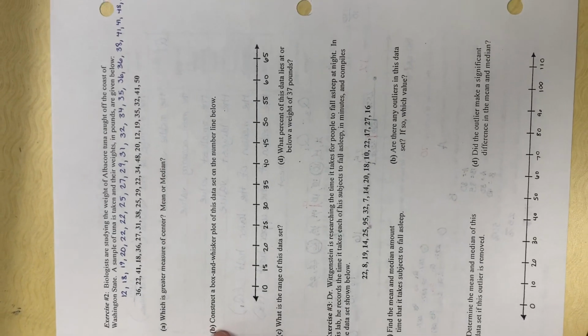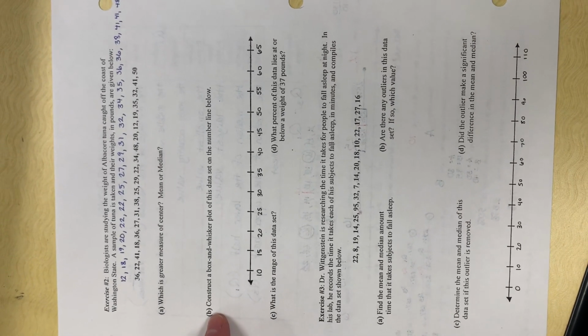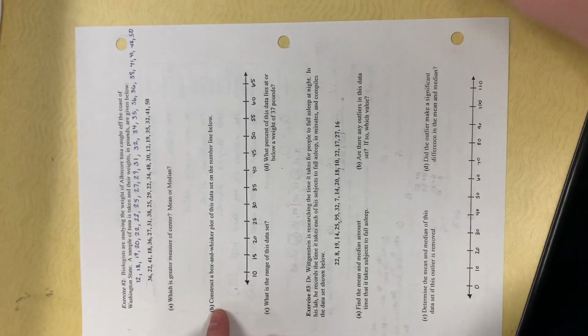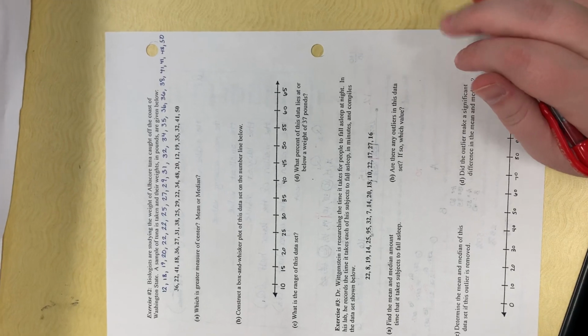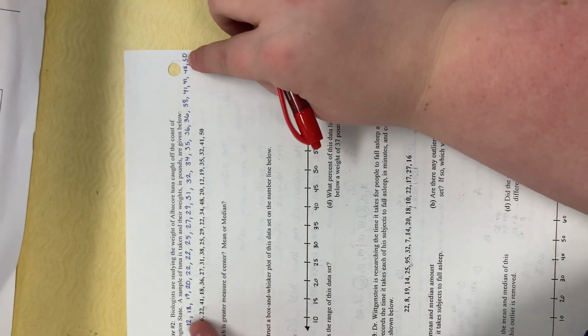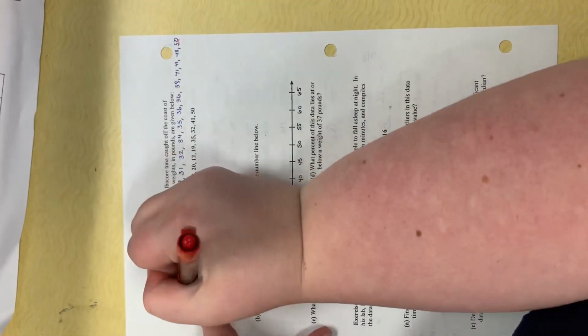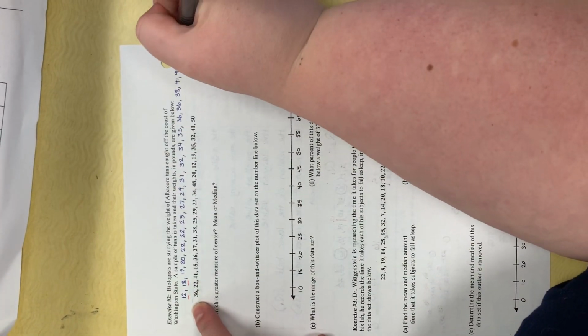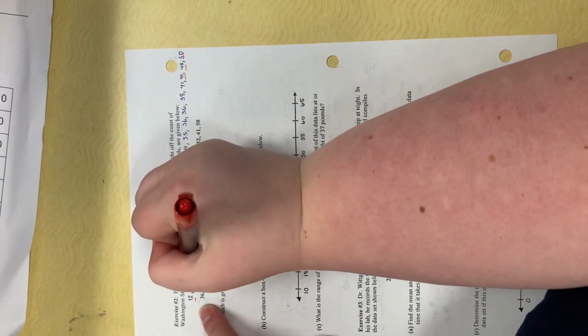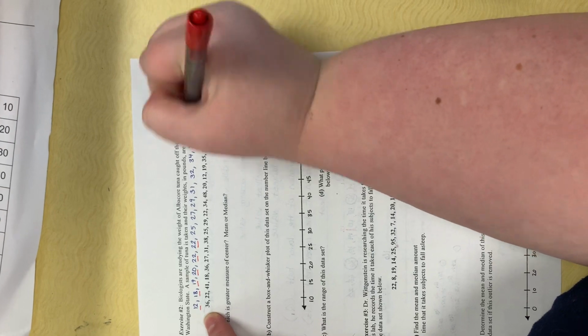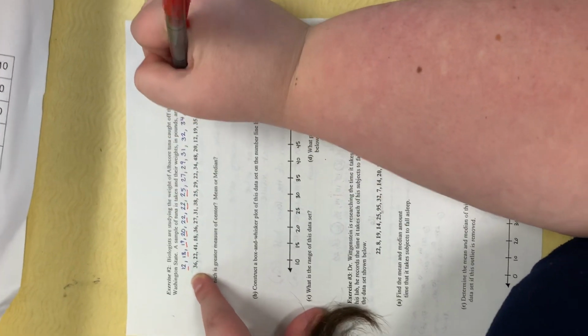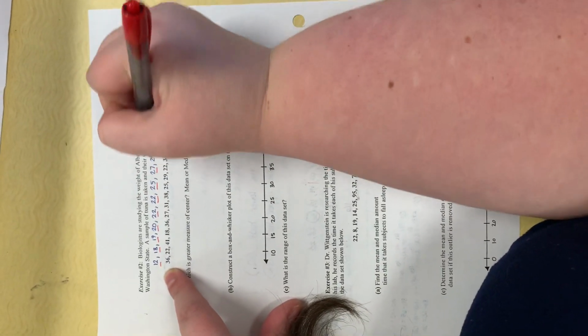I'm going to practice doing a box and whisker plot. Remember, to do a box and whisker plot, you have to find a middle number 3 times. The biggest number and smallest number are the whiskers. So I'm going to find the middle, working my way from the outside to the inside. 1, 1, 2, 2, 3, 3, 4, 4, 5, 5, 6, 6, 7, 7, 8, 8, 9, 9.